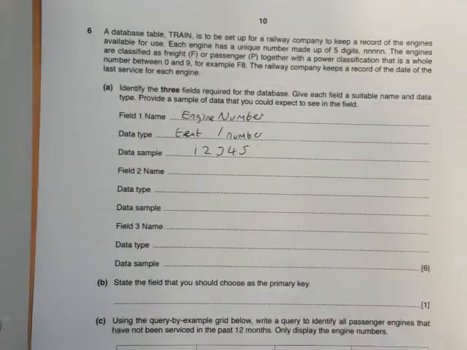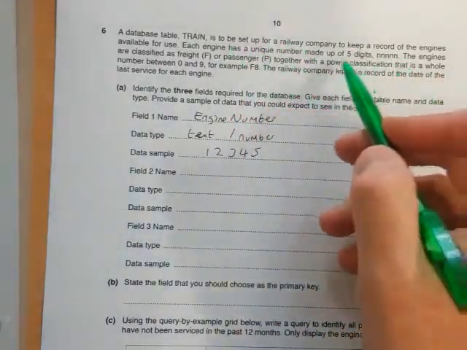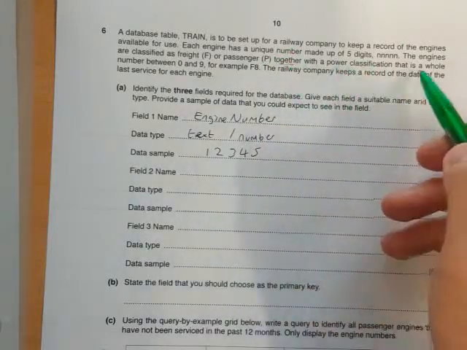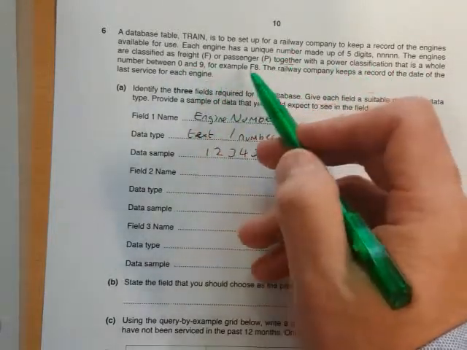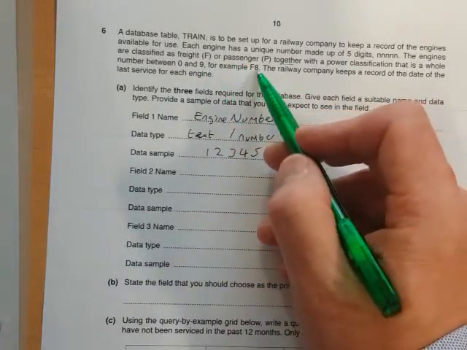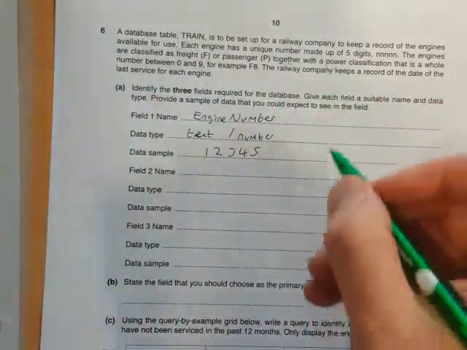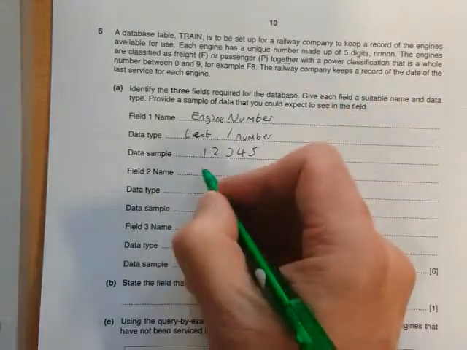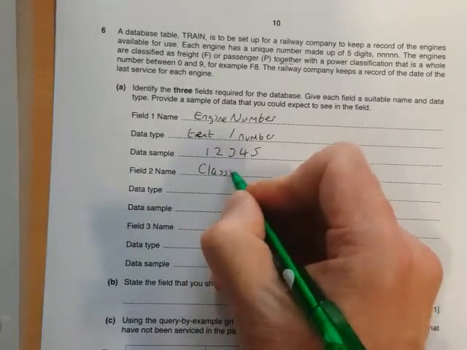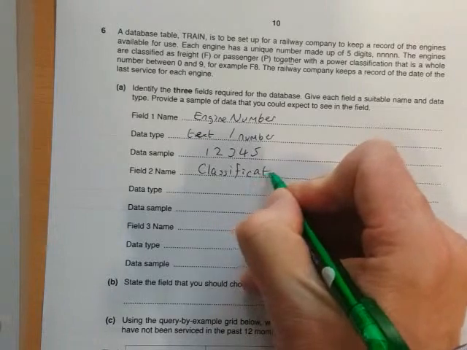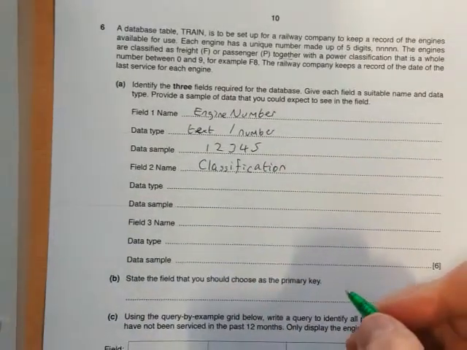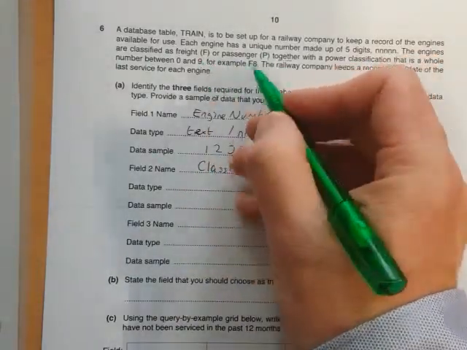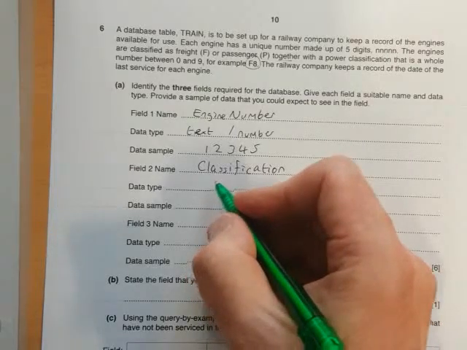All right. Next field we're looking for. The engines are classified as freight or passenger, together with a power classification, which is a whole number between 0 and 9, for example, F8. That would be a freight train with a power classification of 8. So we could call it power class. In the mark scheme, they call it class. I'm going to call it classification. And the data type for this is going to be text. So it's a combination of a letter and a number. They've given us an example there, so we can see what it is.